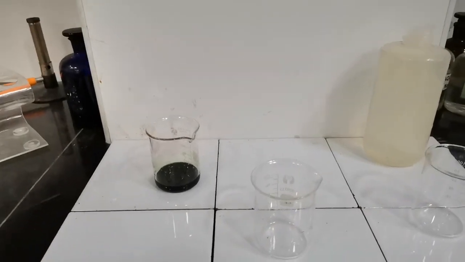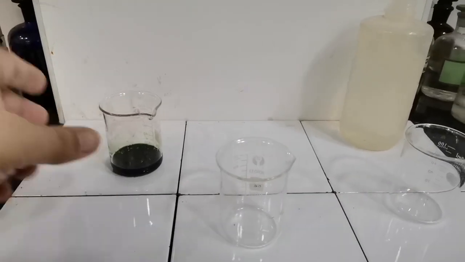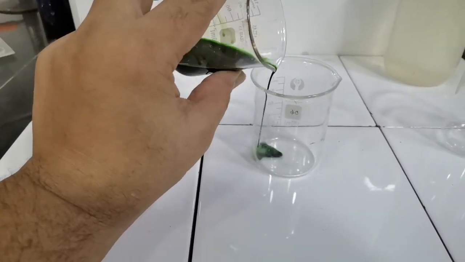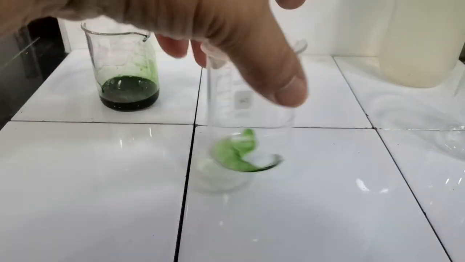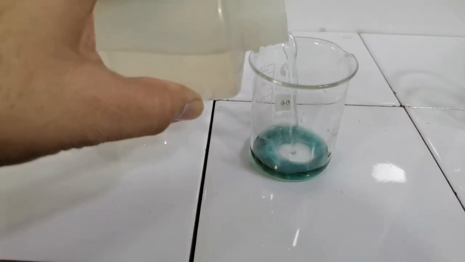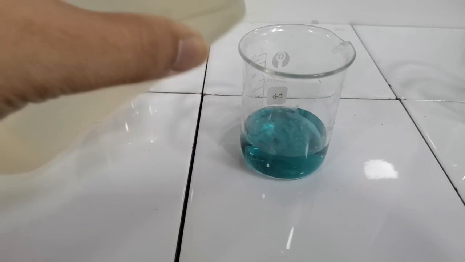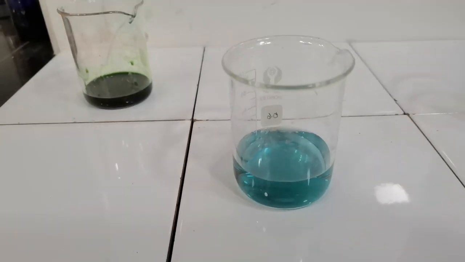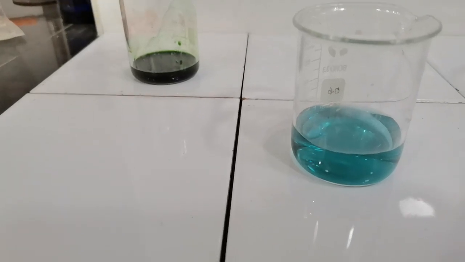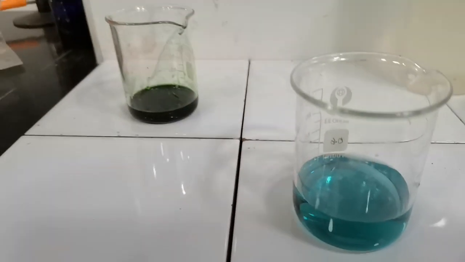Hi guys, performing further tests with universal indicator. Here I am pouring some universal indicator into a beaker, a very small quantity, and now I will be adding distilled water to it. So as you can see, we have the green color turning into a blue green color because we've added a very small quantity of the universal indicator solution.